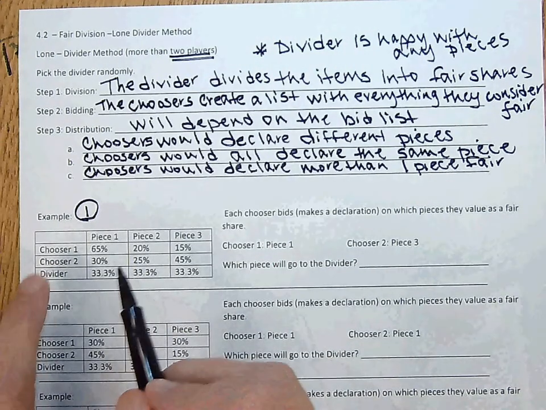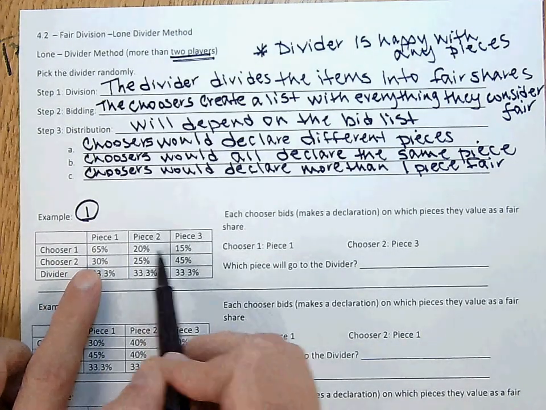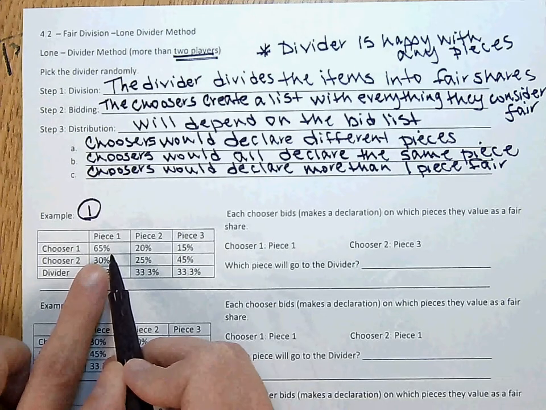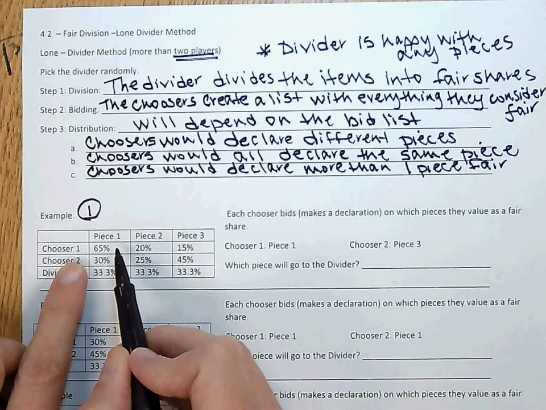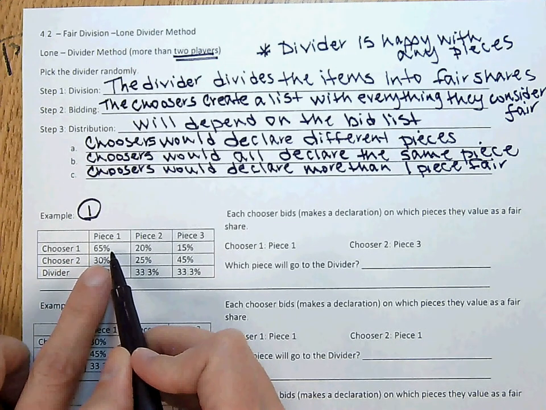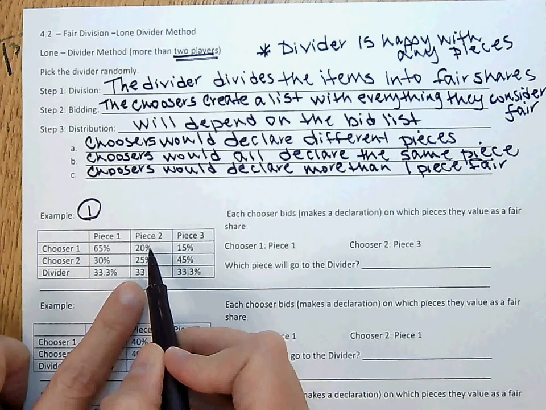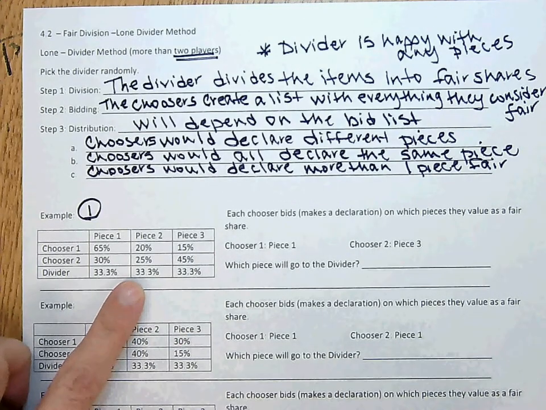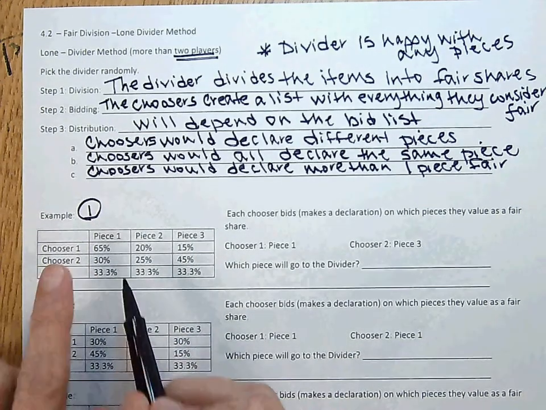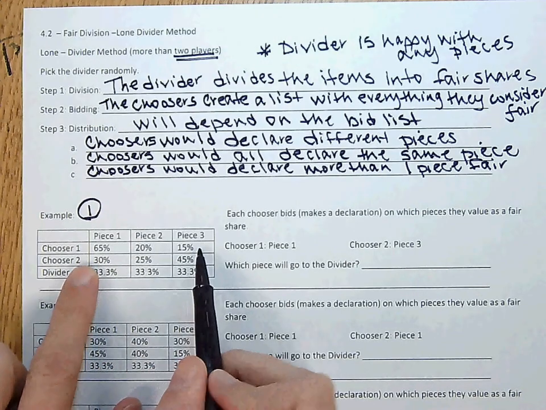Chooser 1 came through, and chooser 1 looked at the 3 pieces and basically said that they really liked piece 1. They would value it at 65%. Piece 2 would be valued at 20%, and piece 3 would be valued at 15%. Okay, these 3 add up to be 100%.